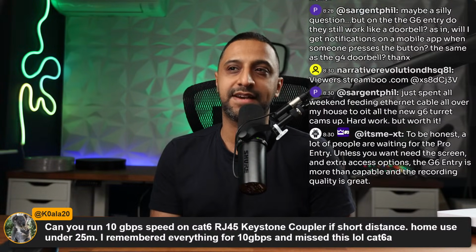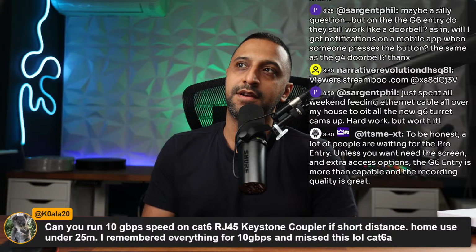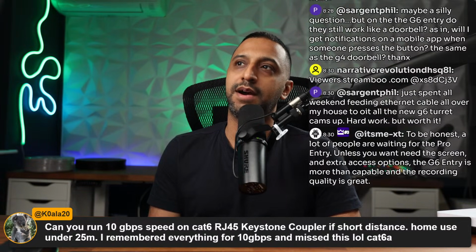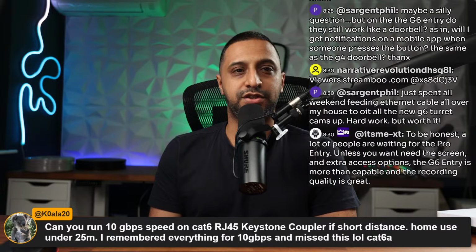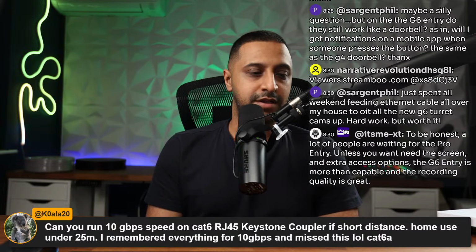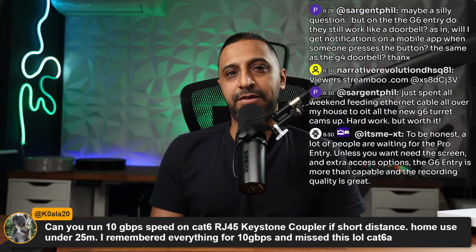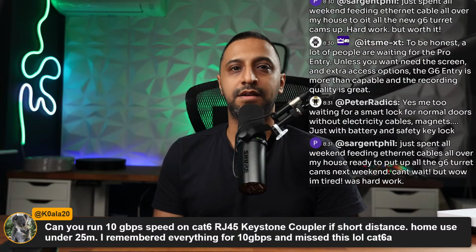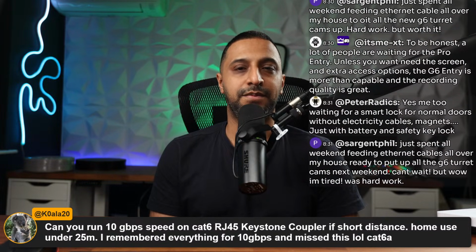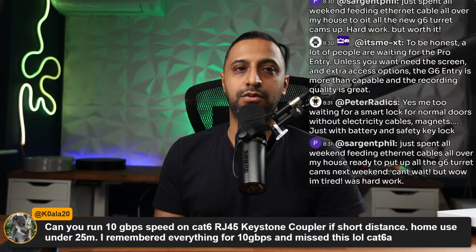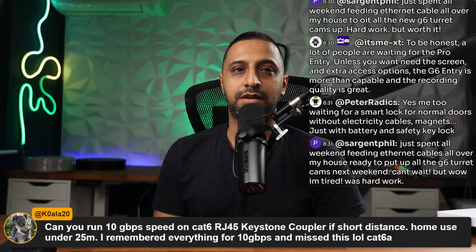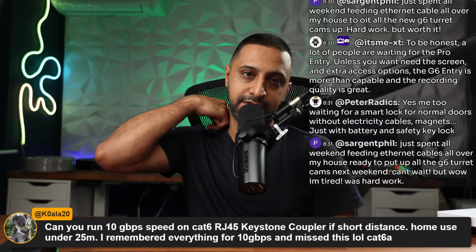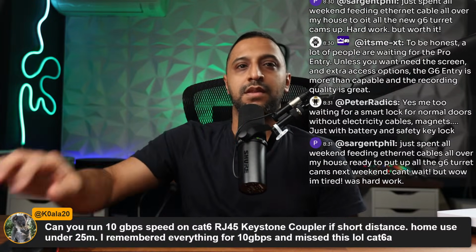So I want to extend those cables, but I'm deciding whether to use a coupler like you are looking at, or a punch down tool to connect them. I think with a 25 meter run you're not going to have a massive issue. I think you're going to be fairly okay there. As long as your Keystone coupler is rated, I think you should be fine, even if it is a short distance.